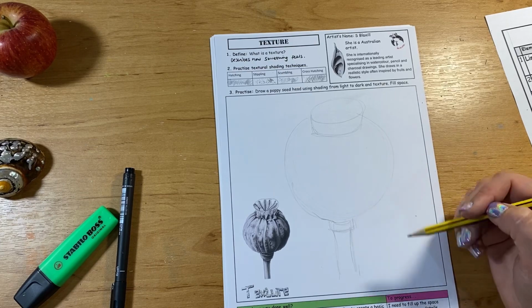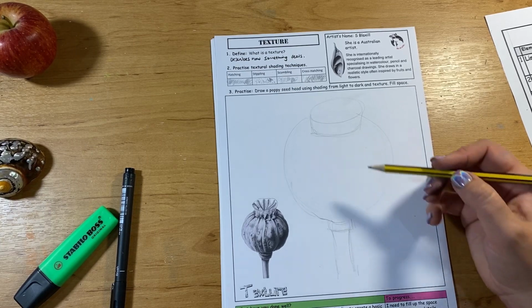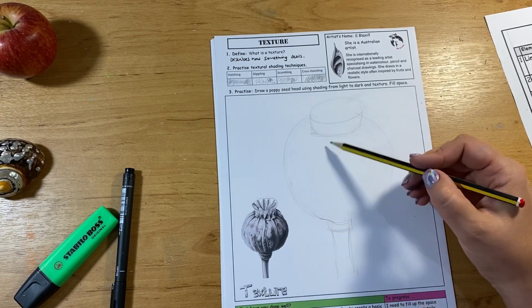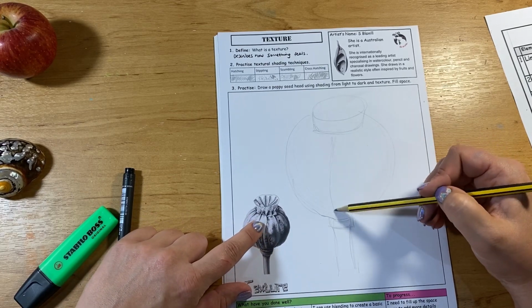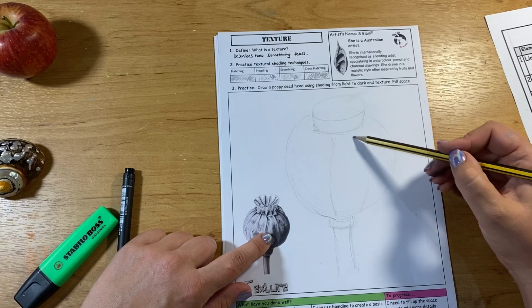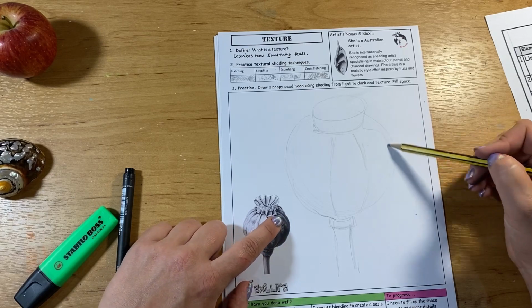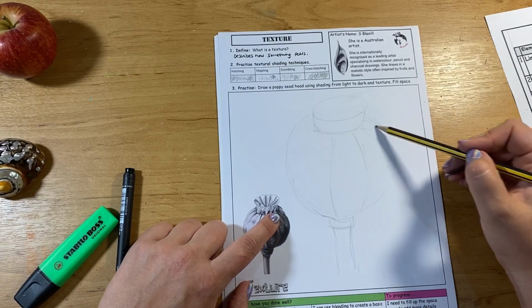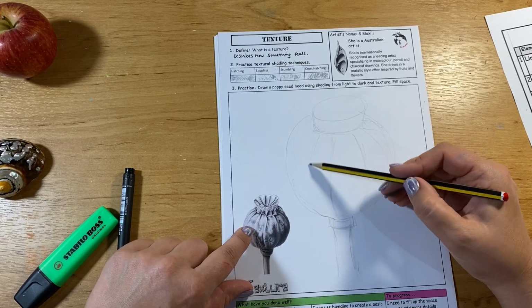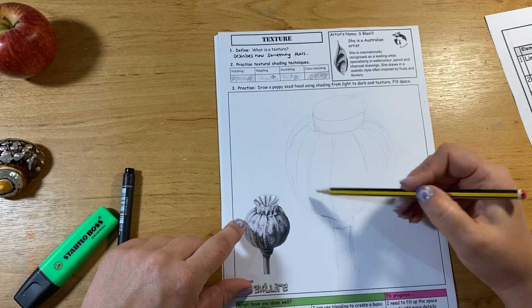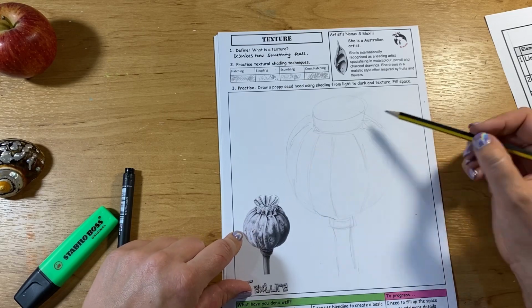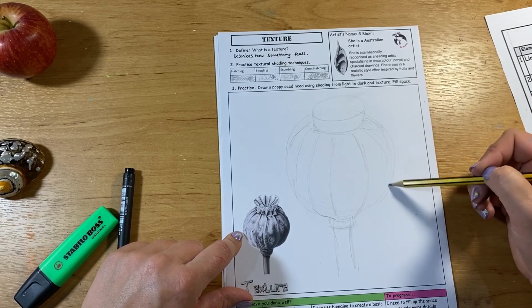Okay, so once we've got the rough shape, we are going to be putting in these lines that are coming down. So this one is pretty much going up the centre. Got another one here, another one here, another one here. Now, I've probably made that look quite straightforward because I've drawn poppies before.